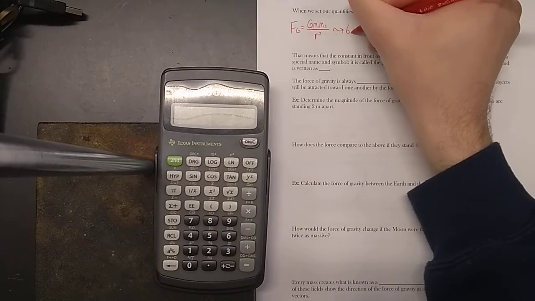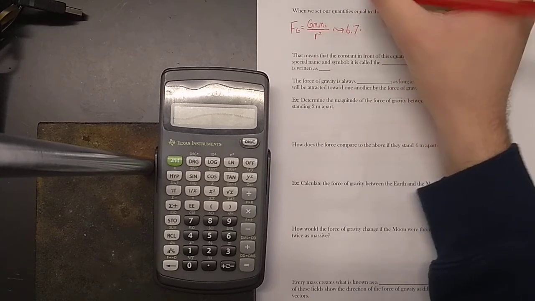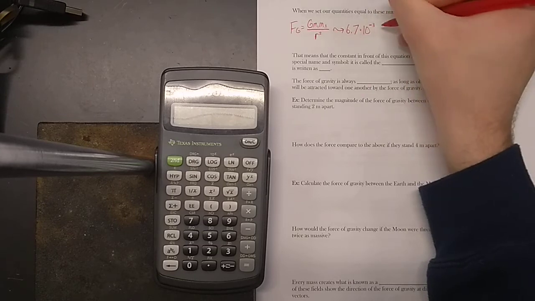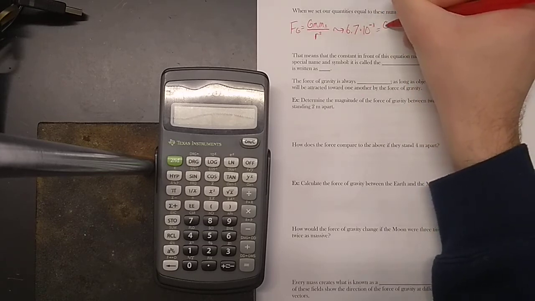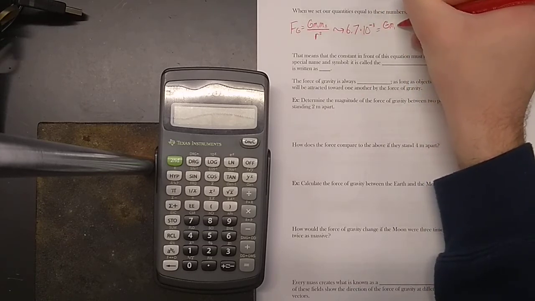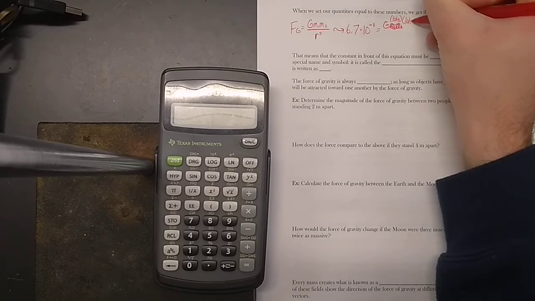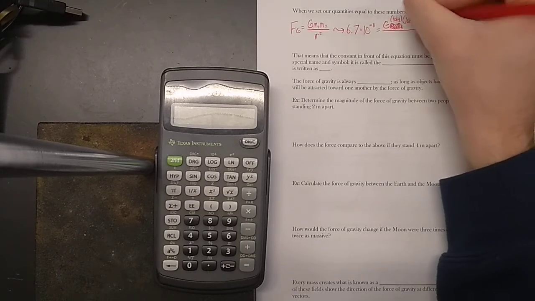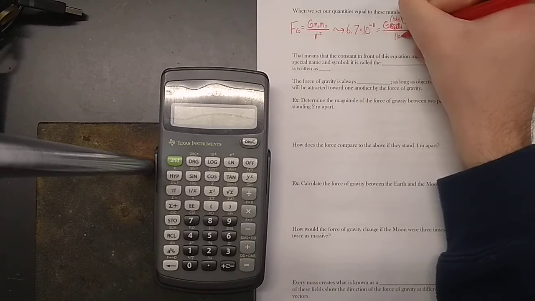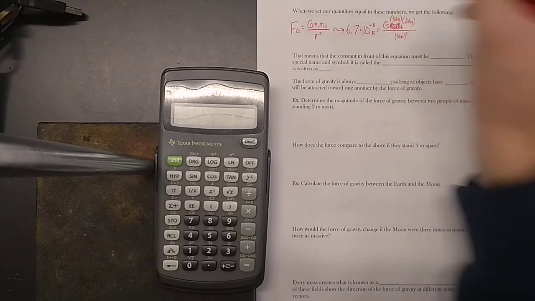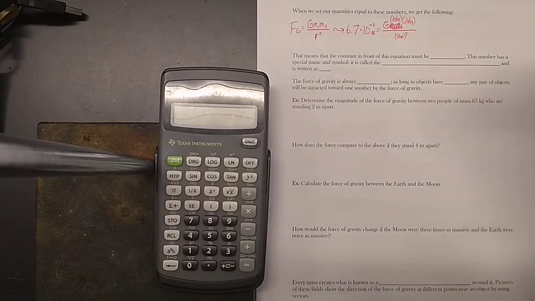So that would be 6.7 times 10 to the negative 11th equals G, M1, M2. Oh, let me plug in for those, excuse me. We set the mass to 10 kilograms, the other mass also to 10 kilograms, and R to 10 meters squared. Oh, and that 6.7 times 10 to the negative 11th, that was in newtons because it's a force.